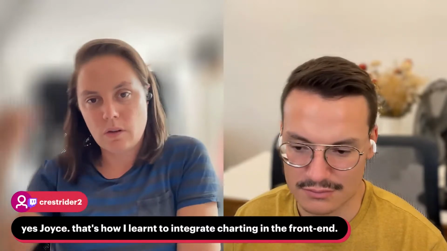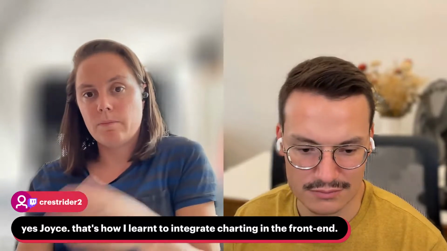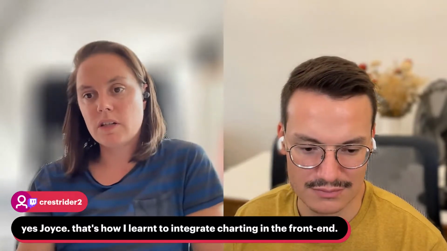Oh yeah, super interesting. Quest 2 is saying that's how you learn integrating the charts in the front end, because it's kind of difficult otherwise.